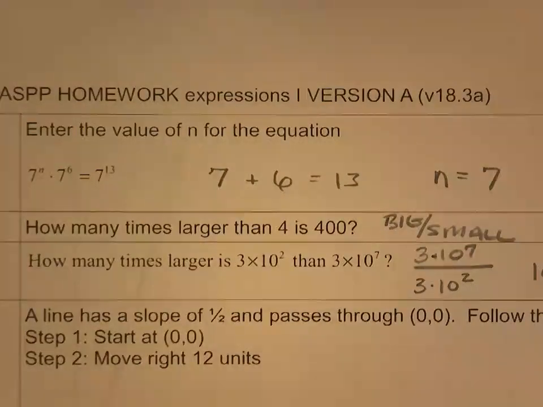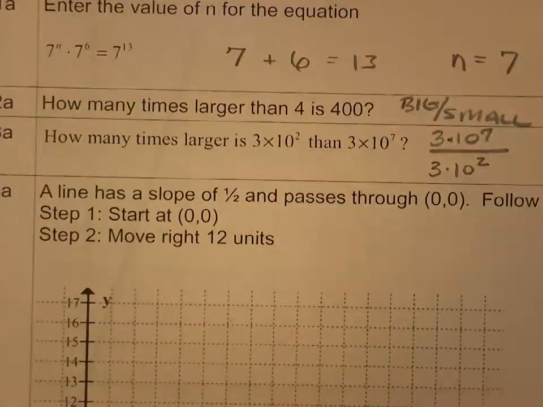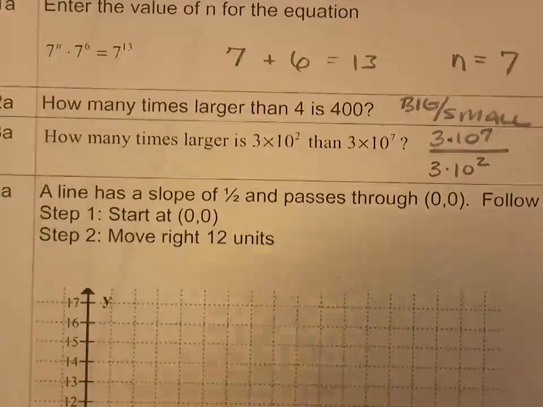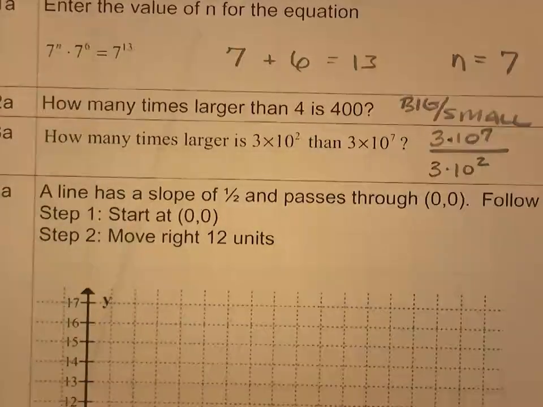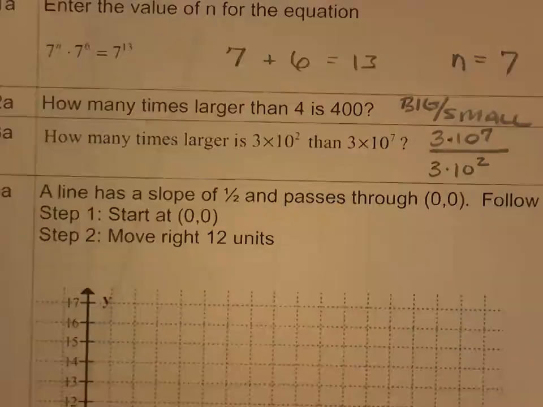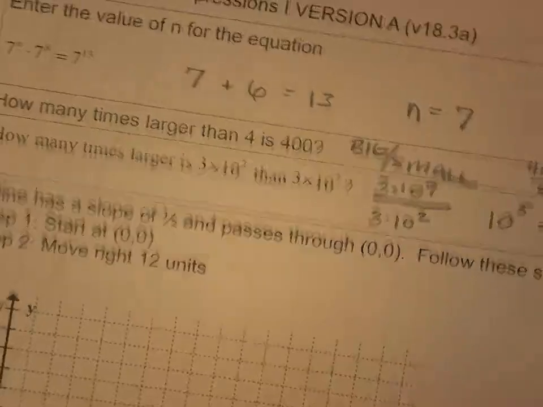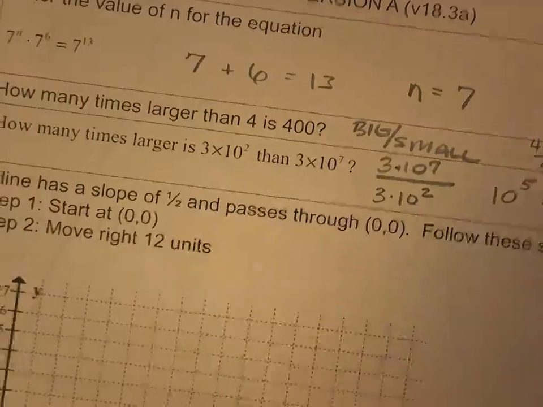N equals 7. How many times larger? I have it as 100 times larger. 100, that's good. 100,000 times larger. I've got my answer key there. That looks good. Number 4, 6 units up. My answer key looks good. Number 5, the error occurred going from step 2 to step 3. 6 minus 2 is 4, not 5. The answer should be 9 raised to the 4th power. That one looks good. So far, so good. We're about a third of the way done, and that took us 4 minutes. Okay.